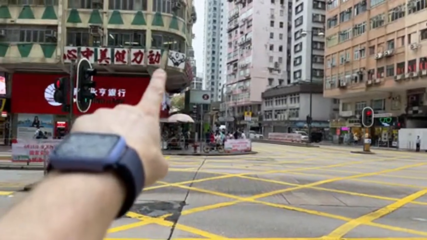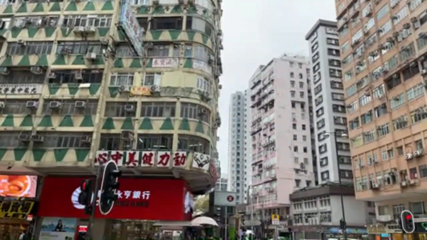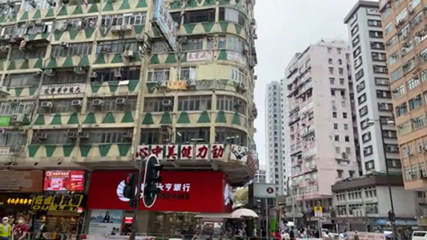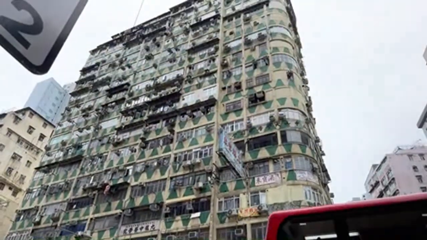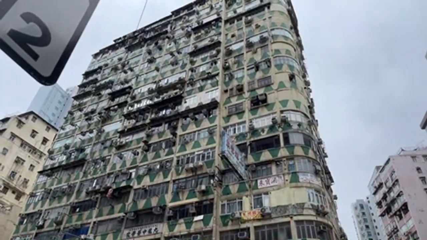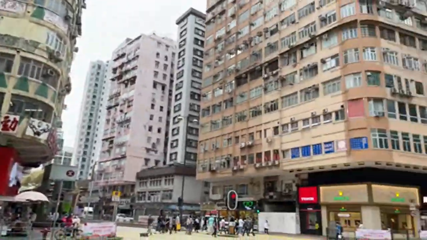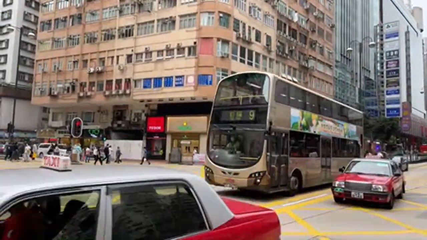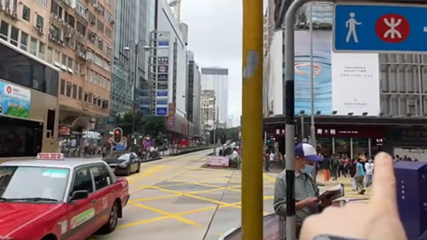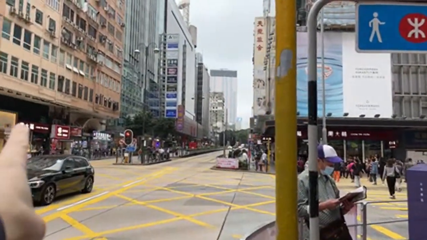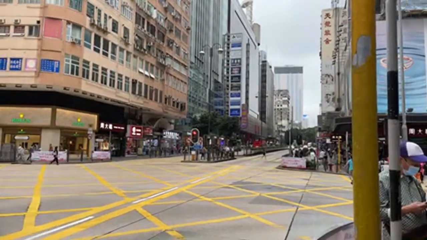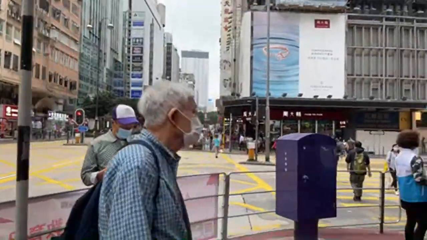The Arnold Schwarzenegger gym is still there though. And Chow Tai Fook is on both sides still. Yeah, in some cases they do.